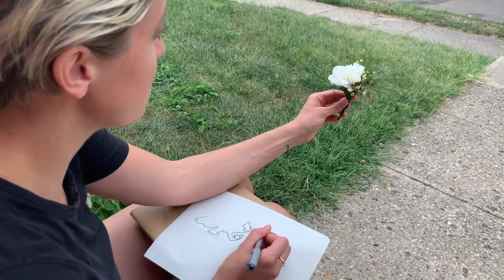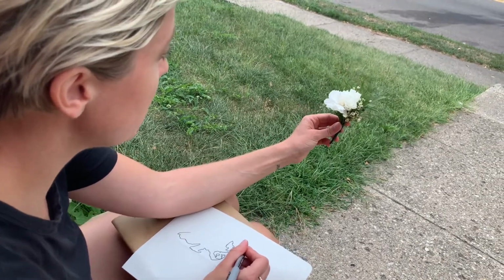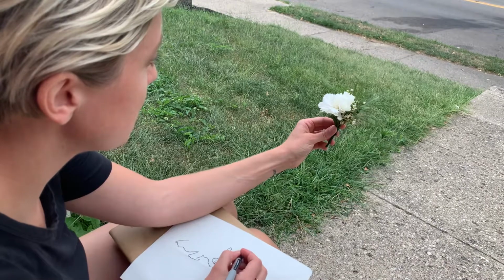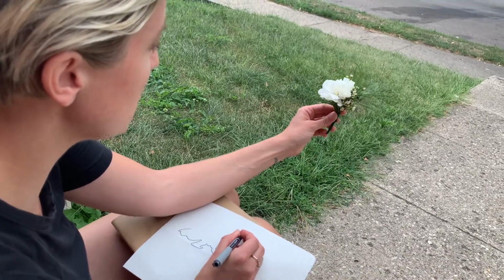Okay. So I'm trying to do the little edges of the carnation's petals. And then, you know, maybe I switch to a different petal and I keep going up.